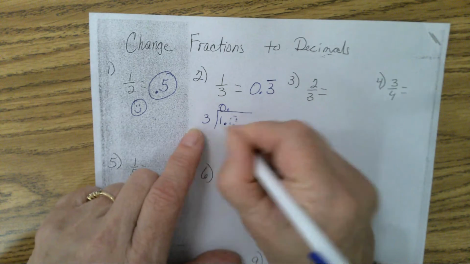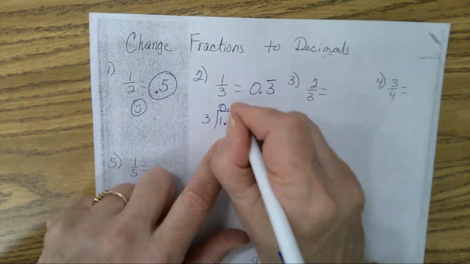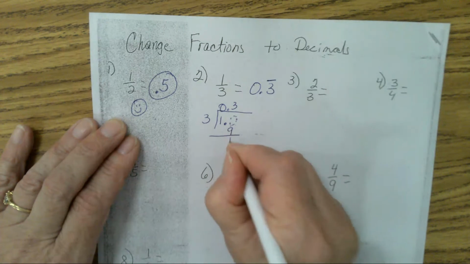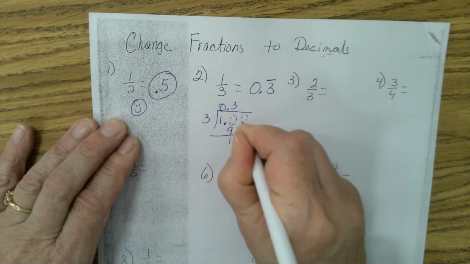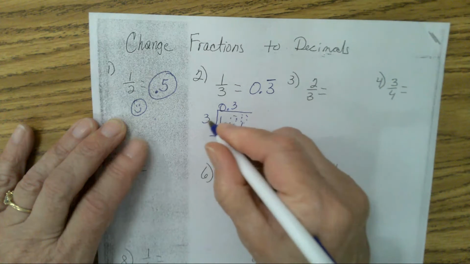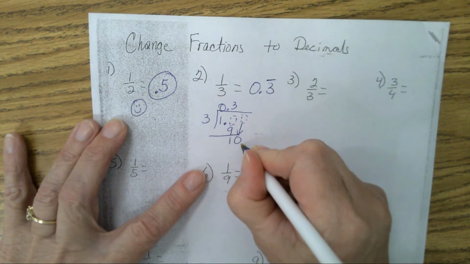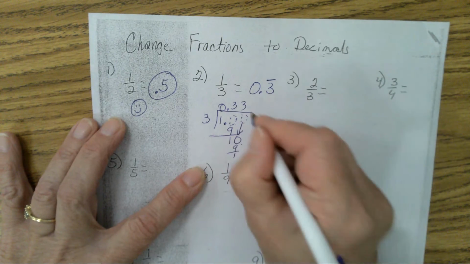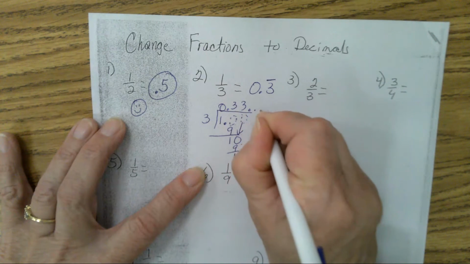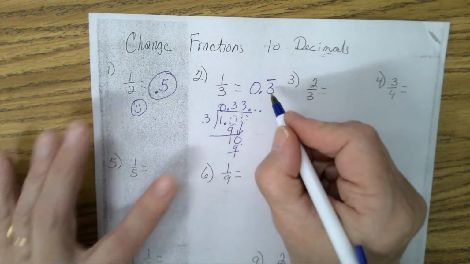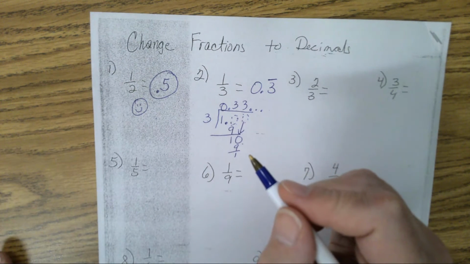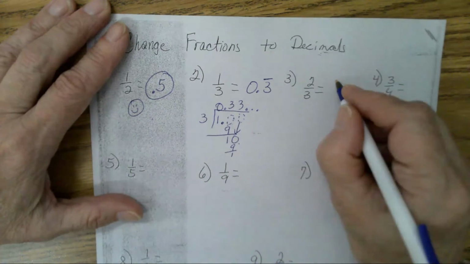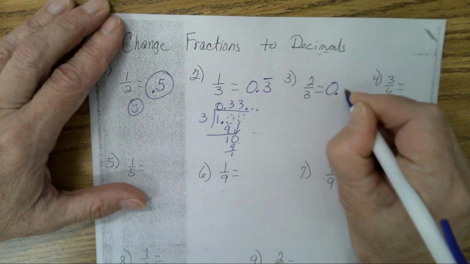How many 3s are in a 10? 3. That's 9. Subtract. Add another 0. Bring it down. How many 3s are in a 10? 3. And it's going to repeat that pattern, isn't it? So instead of just doing it forever, you put a bar over the number that keeps on repeating. Any questions?